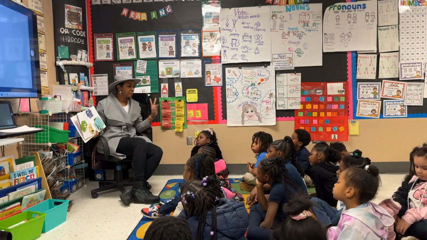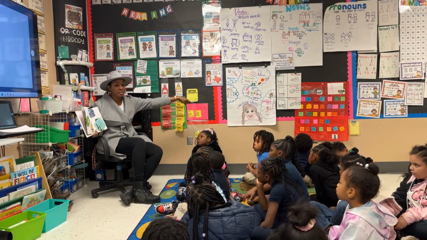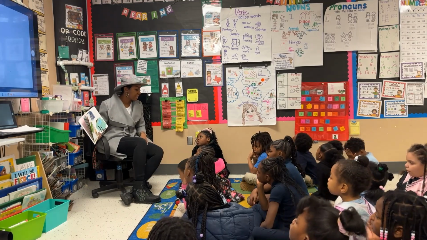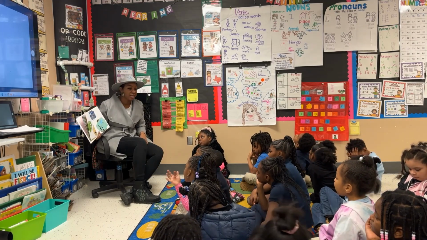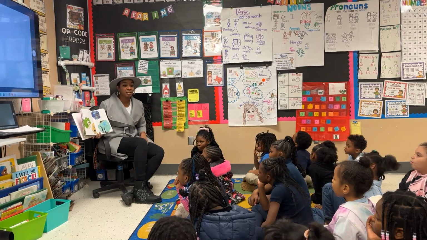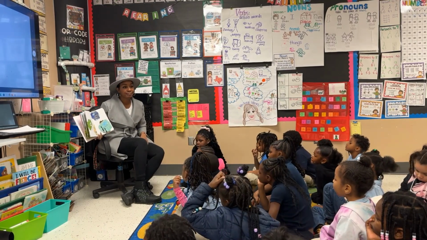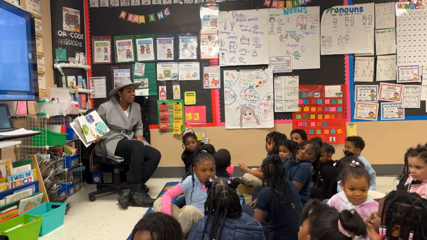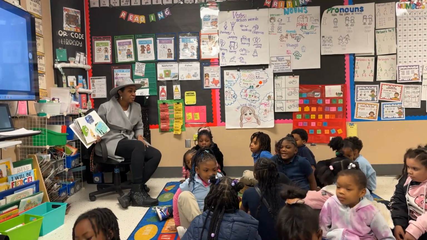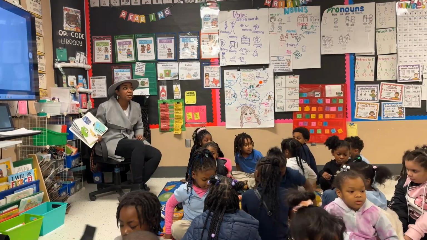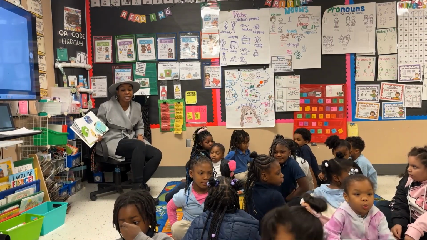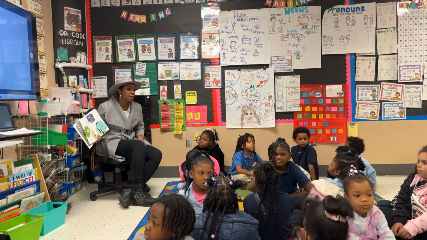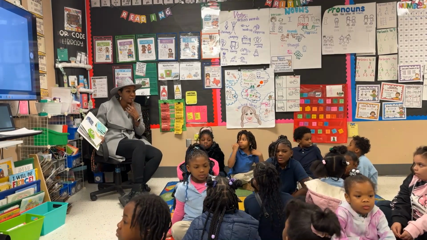Step 2. So we already know step 1. We have to get an idea, right? Step 2. Once you have your idea, you have to choose a setting. What is the setting? Turn to a Turn Talk partner and talk to them about the setting. Remember yesterday we read the book Lily's Purple Plastic Purse. Where was the setting? What is a setting? Talk to your partner.